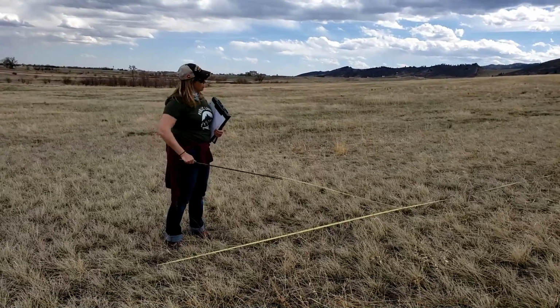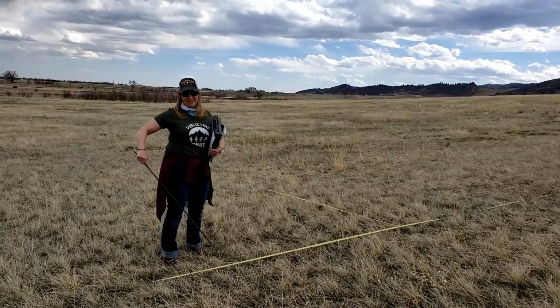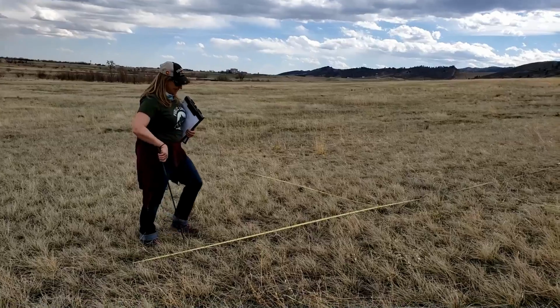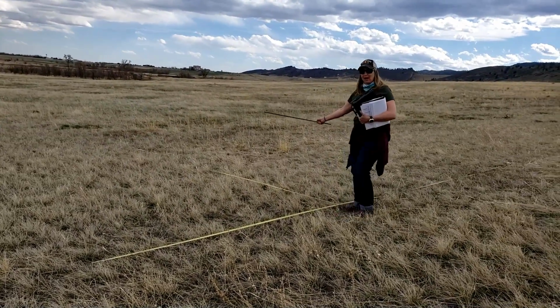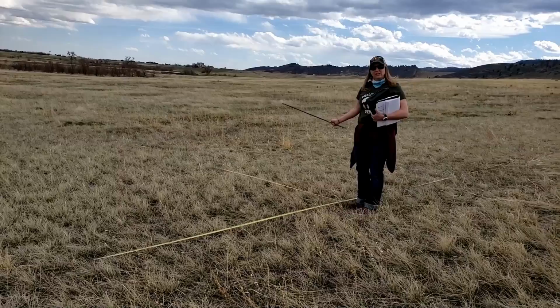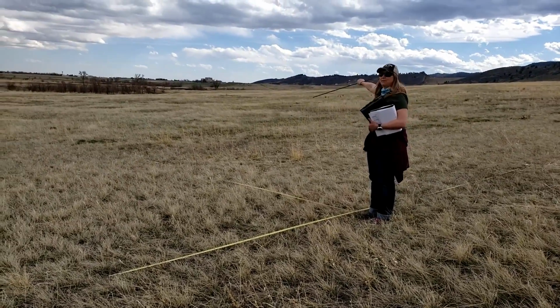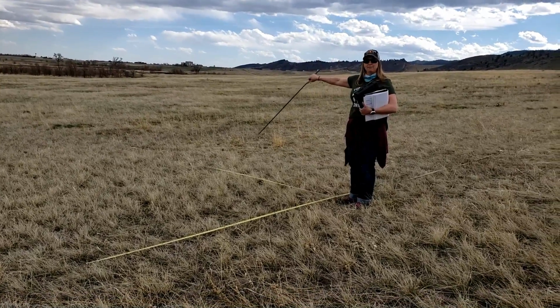But 0 to 66 feet running north-south, and this is what we call our baseline. Then we want a minimum of 5 transects running perpendicular to our baseline heading east. So I have one laid out here, and that should also be 66 feet. So what we end up doing is sampling a 66-foot by 66-foot square.